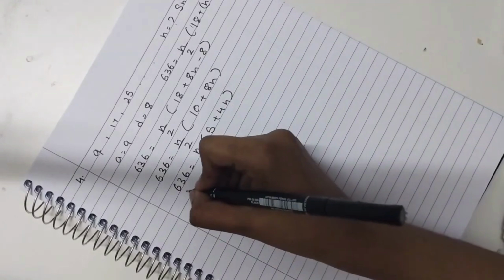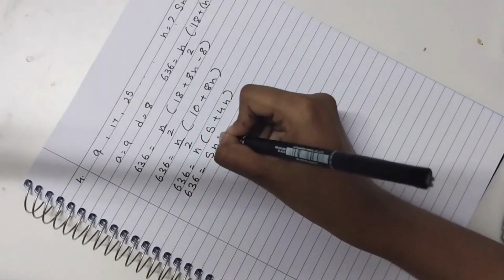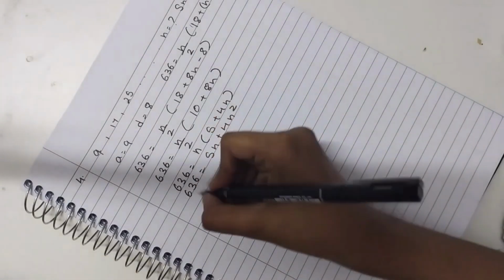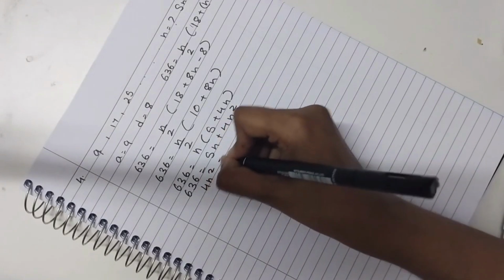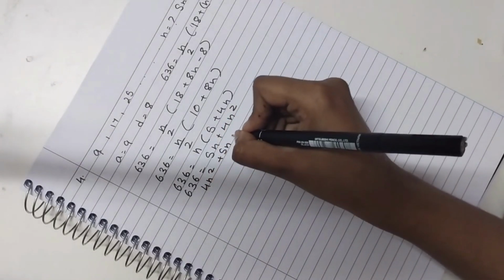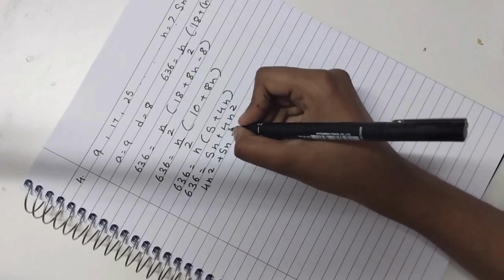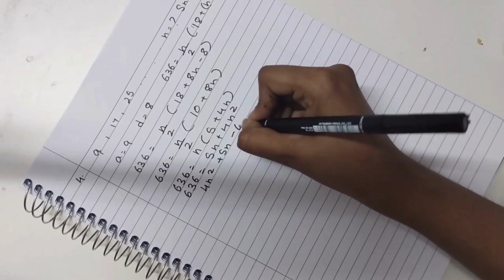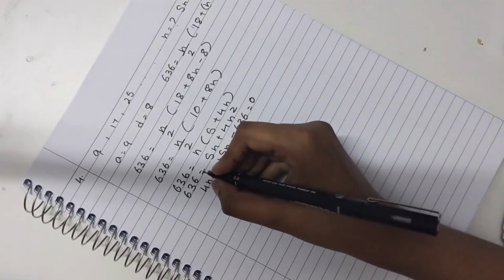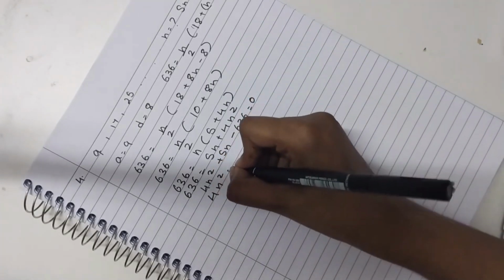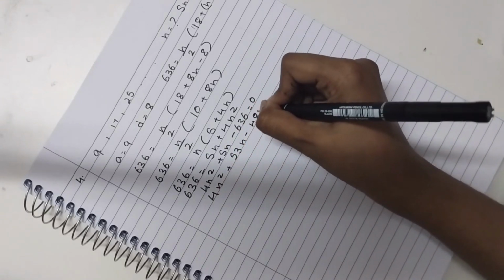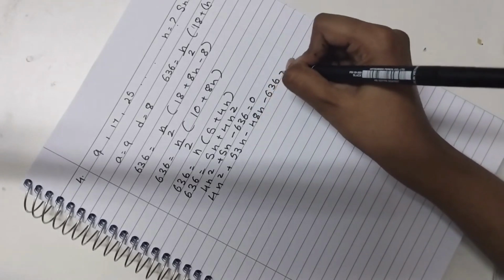So 636 is equal to 5n plus 4n squared. And now we need to solve for this quadratic equation. So we need to find two numbers which add up to 5n and multiply to 636 times 4. So two such numbers would be 4n squared, positive 53n, and minus 48n, which is equal to 0.